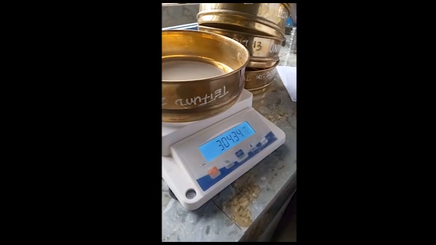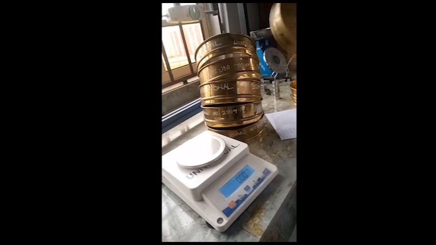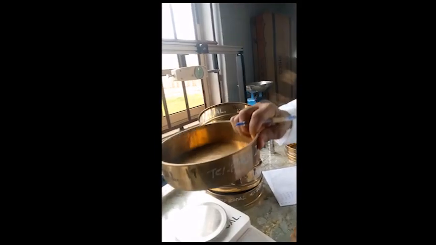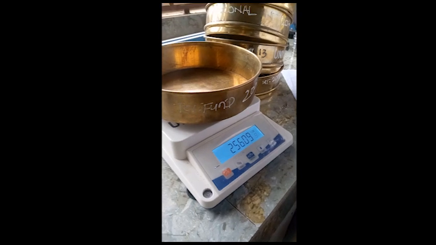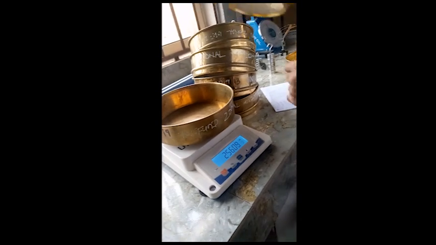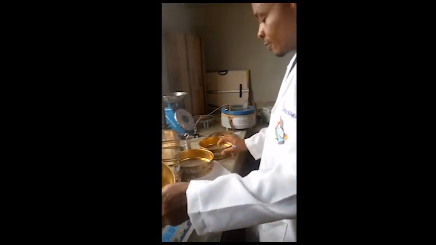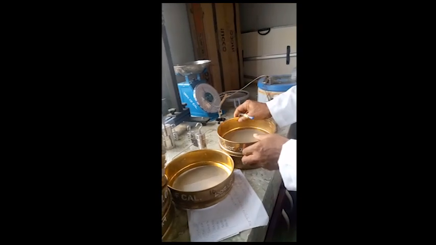This is 304.34 grams. The pan weighs 256.09 grams. Now we start with sieves according to the sieve size, with the finest below.